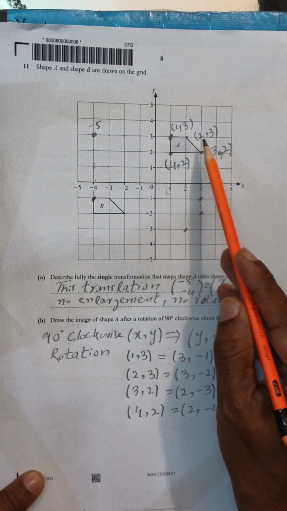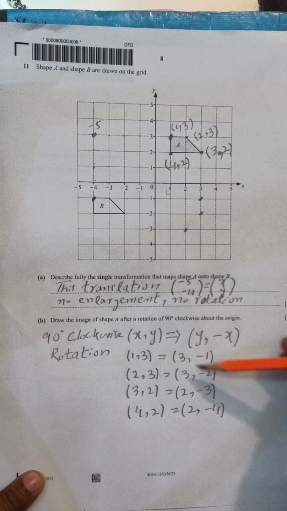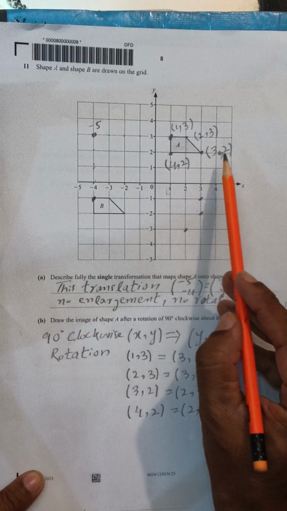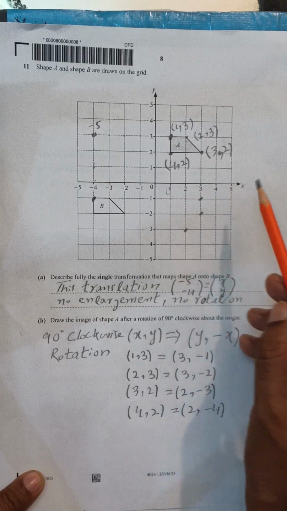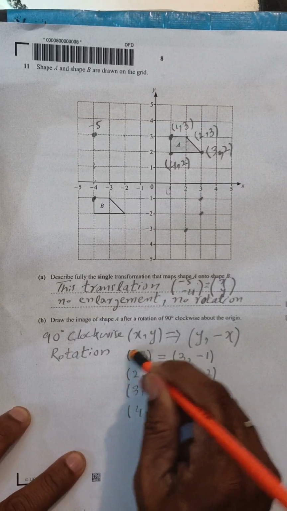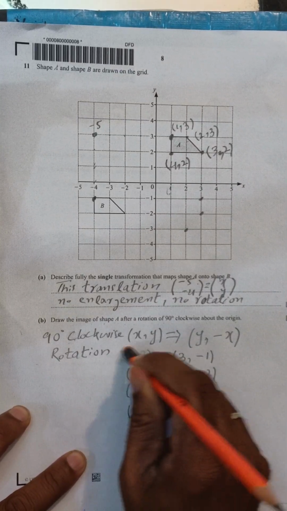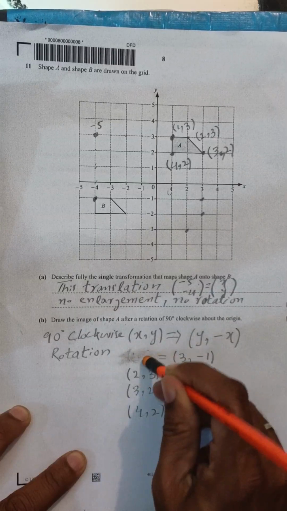Now this is 2 and 3. So 3 minus 2. And where is 1 and 3? Yeah, there are some mistakes here, guys. Just a minute.